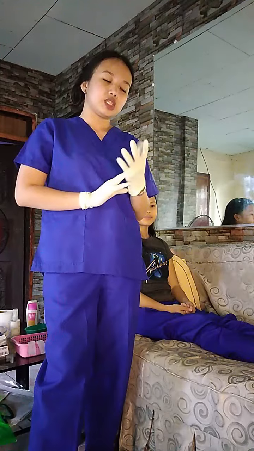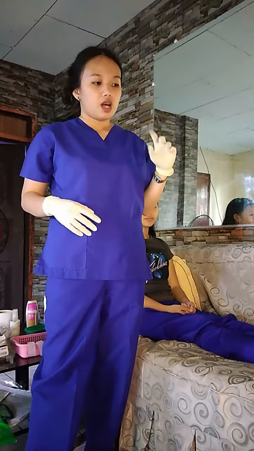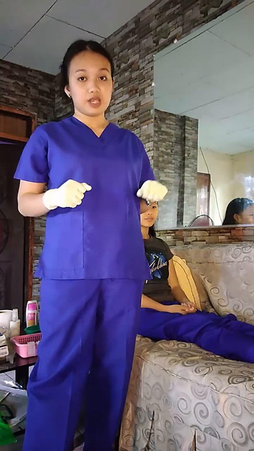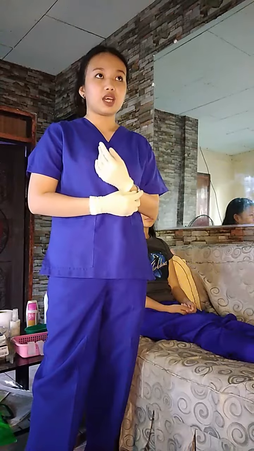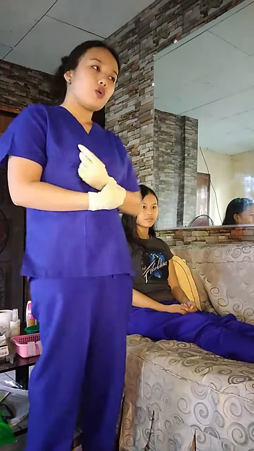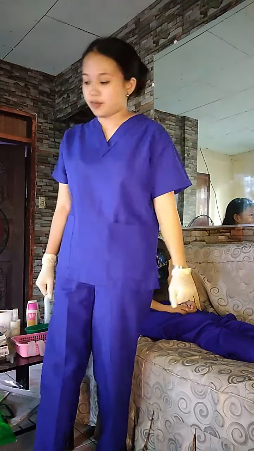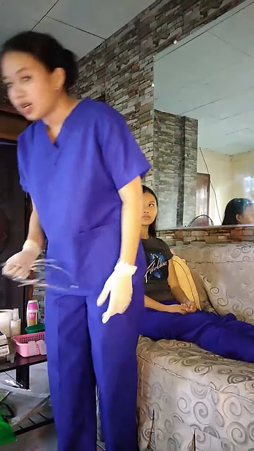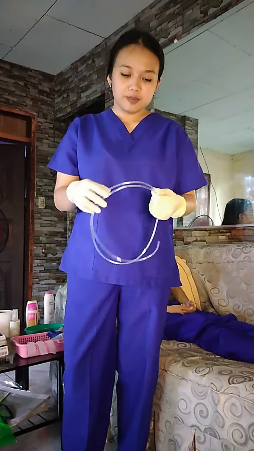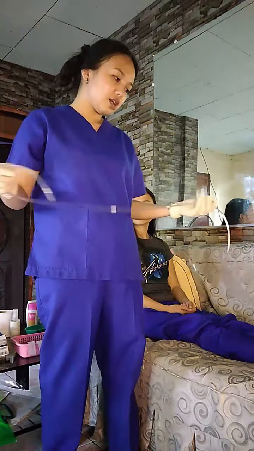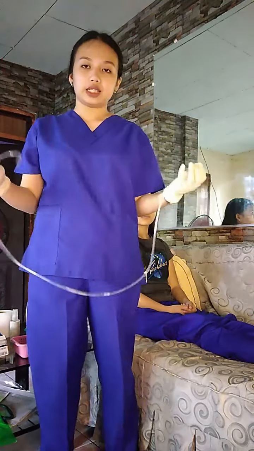So it is important to position the patients this way para hindi makapasok yung tubing into the trachea which will cause suffocation to the patient. And it can also cause infection. So, pagka-position natin kay patient, i-identify ko na kung ano yung gagamitin kong tubing. So, ang gagamitin kong tubing is the size is F12 and then the color is white.